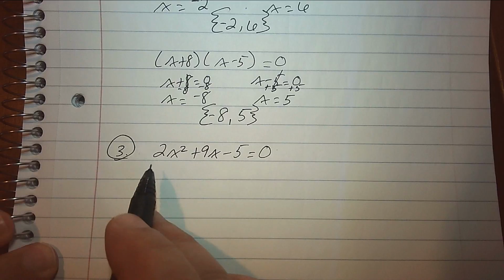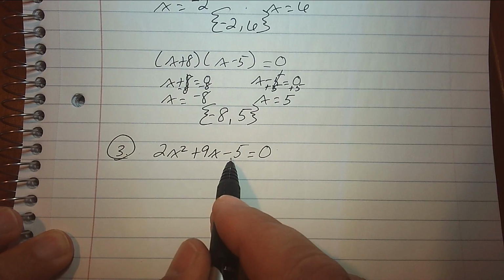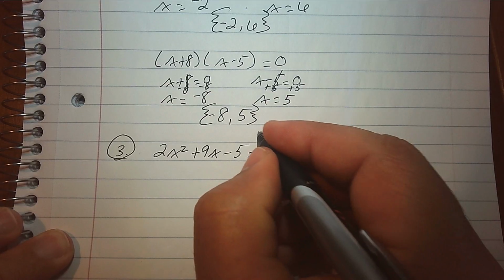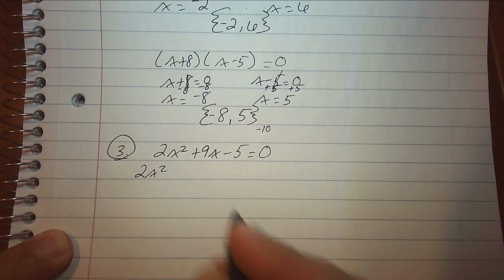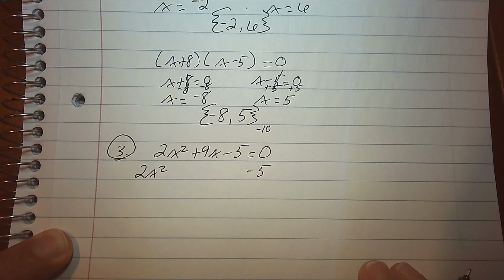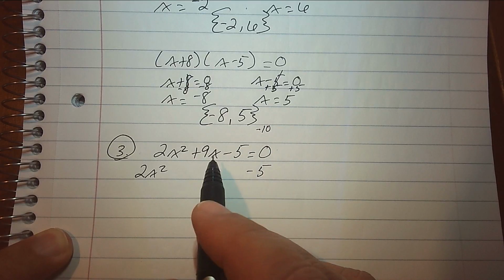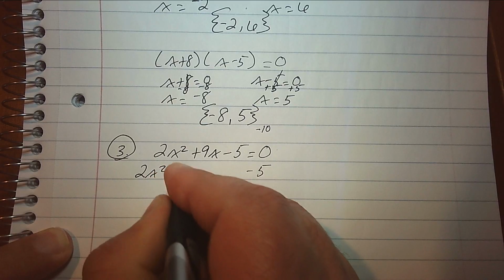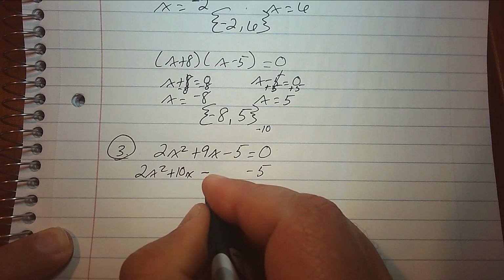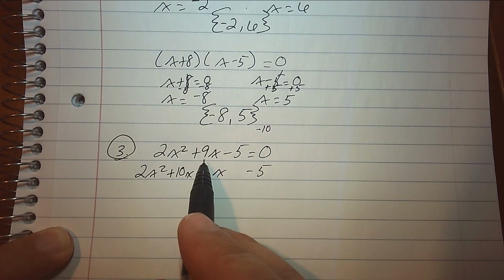To factor this, remember, the way I've taught you guys is multiply that first coefficient times the last number. 2 times -5 gives us -10. I'm just going to rewrite that first term, rewrite that last term. What 2 numbers multiply to give us -10 that will add up to +9? Well, a +10 times a -1 would multiply to get us -10, and 10 minus 1 would give us +9.